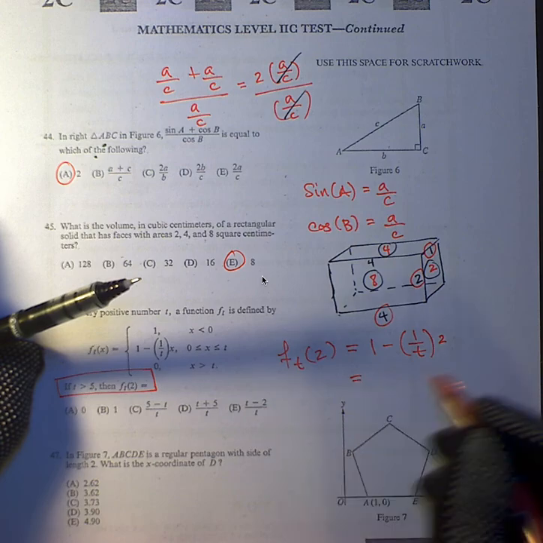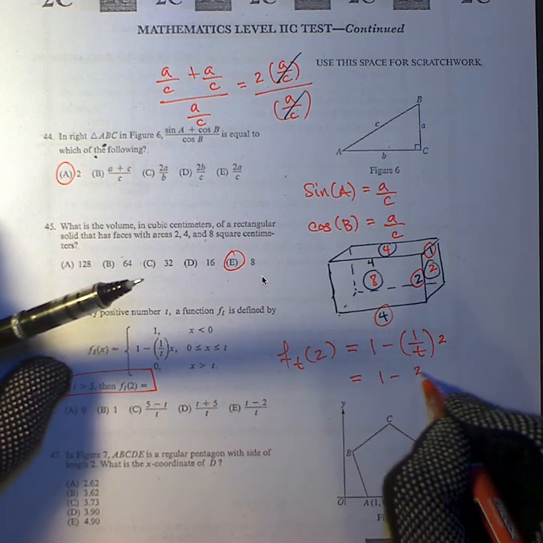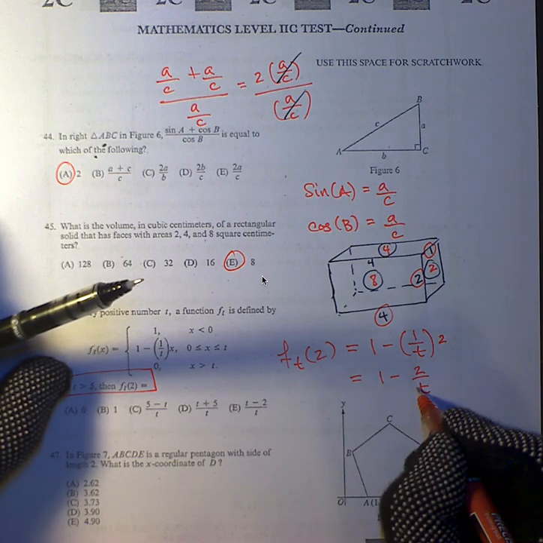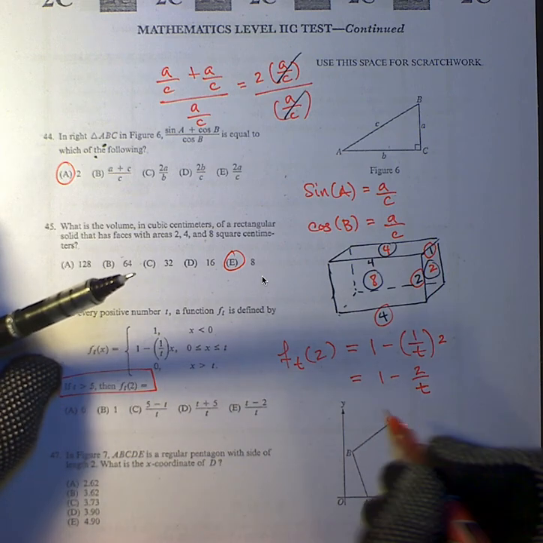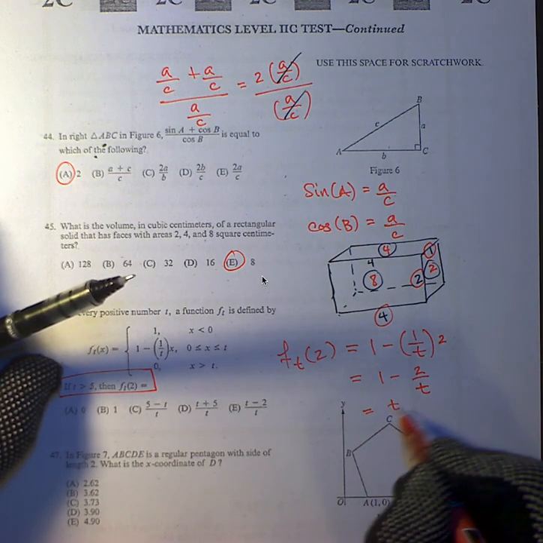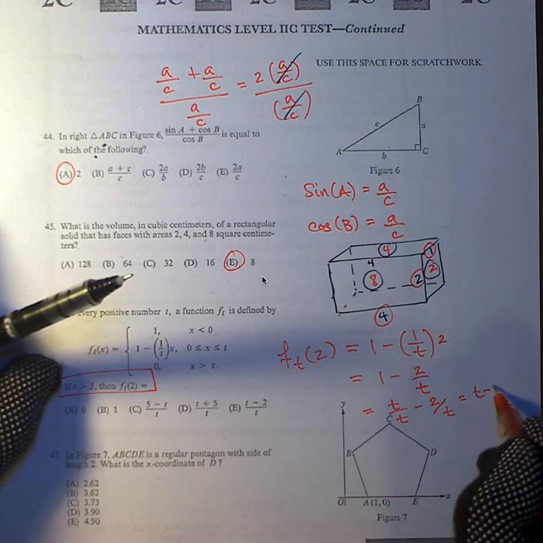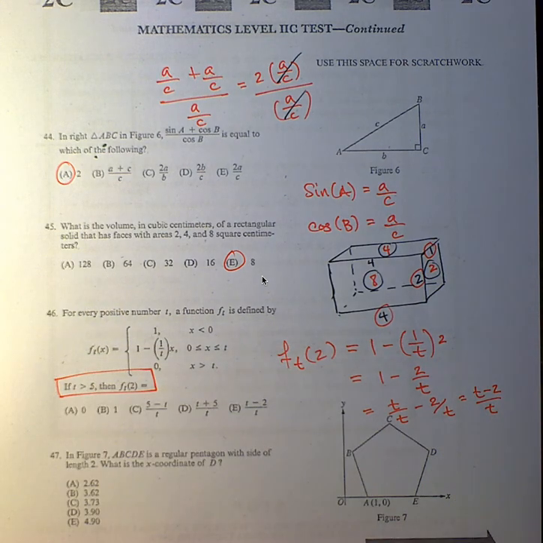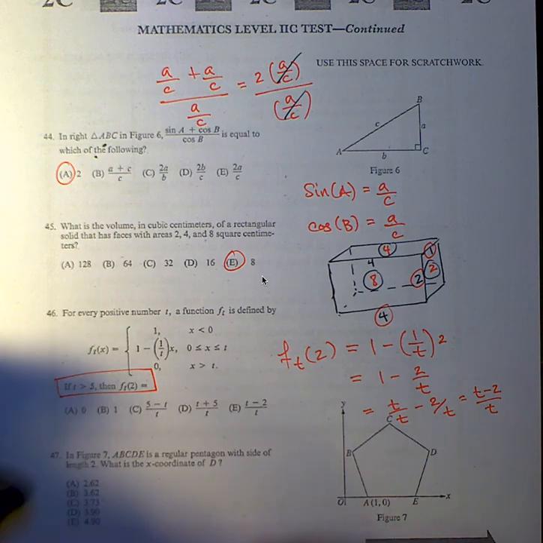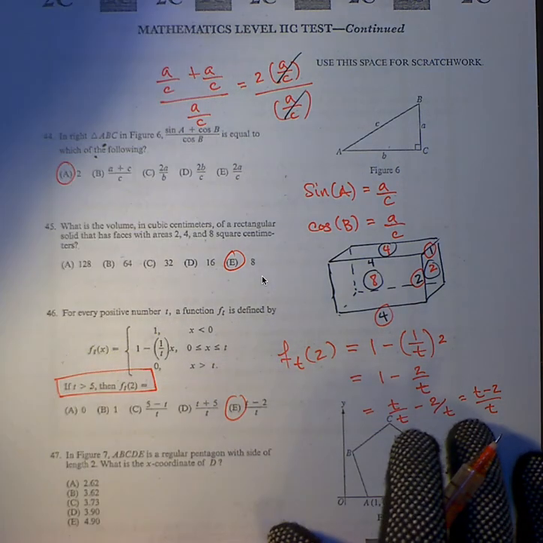But that says 1 minus 2 over t. There's no answer that says that. We get common denominators, rewrite 1 as t over t. And so we have t over t minus 2 over t, which is t minus 2 over t. Therefore, answer choice E. Okay, cool.